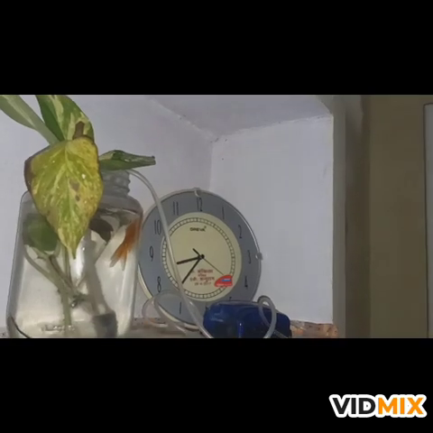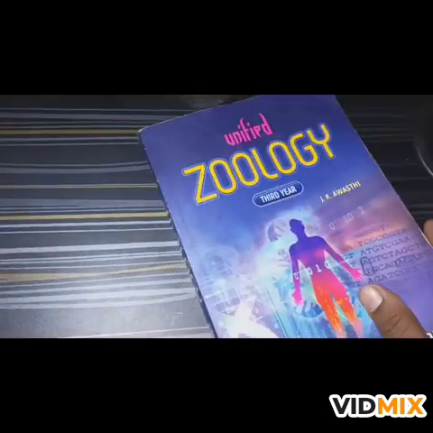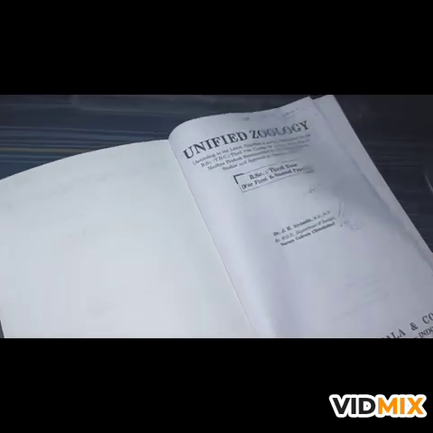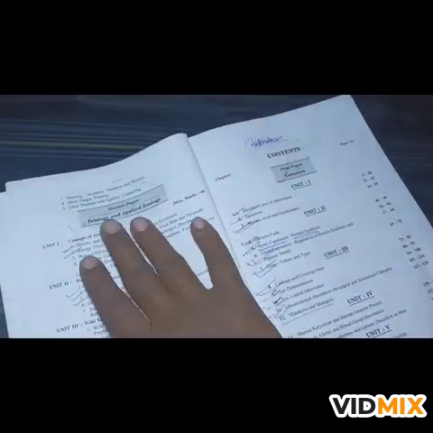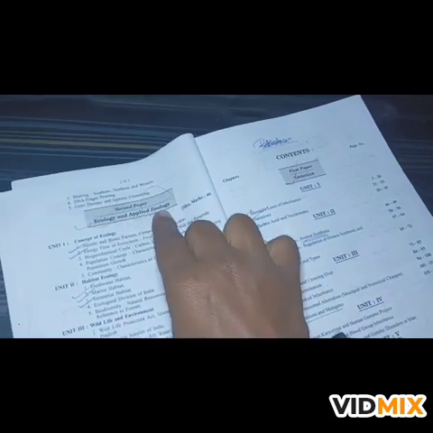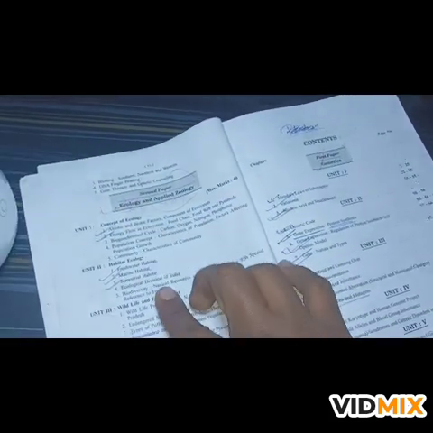It's 8:30 and now it's time for ecology. Let's start. For ecology, I prefer this book. This is the final year book of zoology. Its second paper is all about animal ecology and applied ecology. It's economic zoology. So this is the only portion of ecology I have to cover.